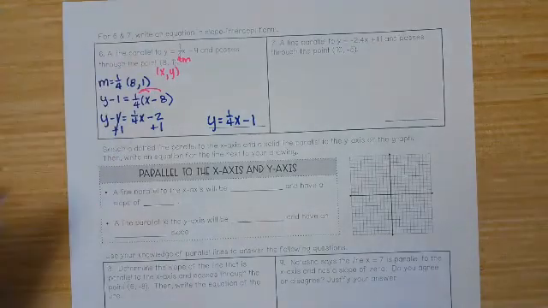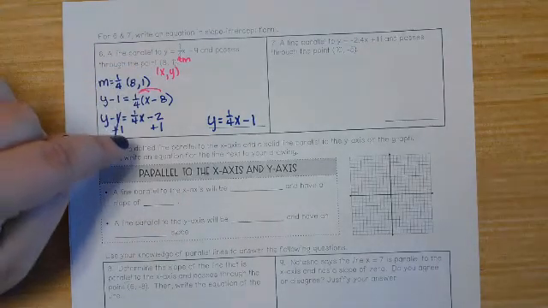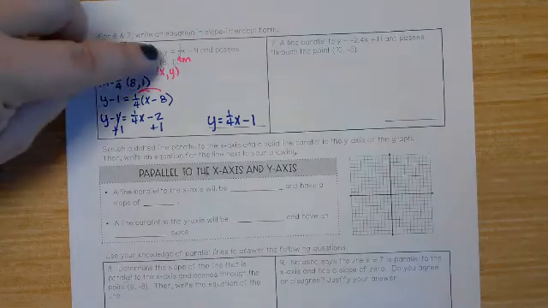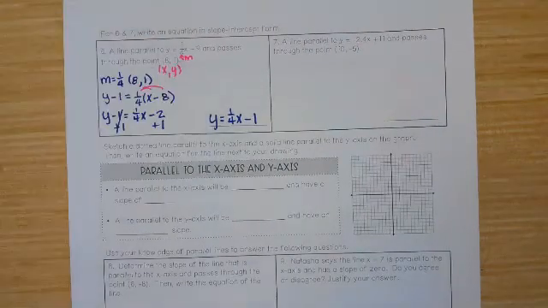So it's really, really important that you use that point in your new creation. You're not going to use that other equation for anything else other than to identify the slope of it so you can confirm that your slope will be parallel. That's the only thing you need it for.